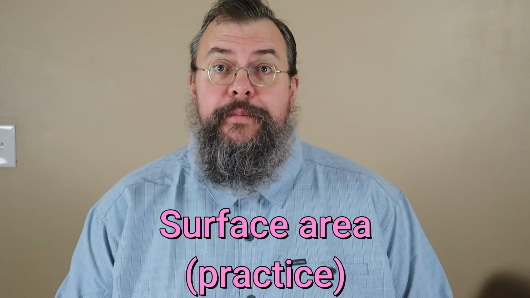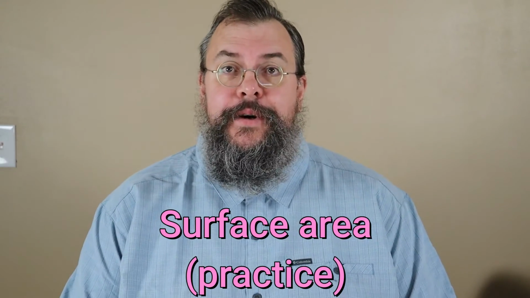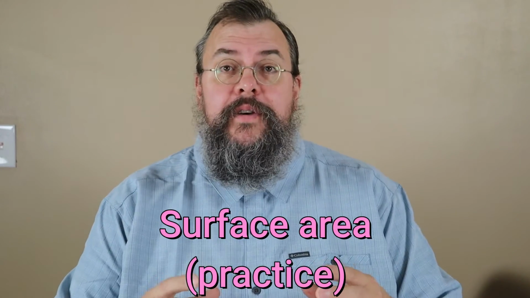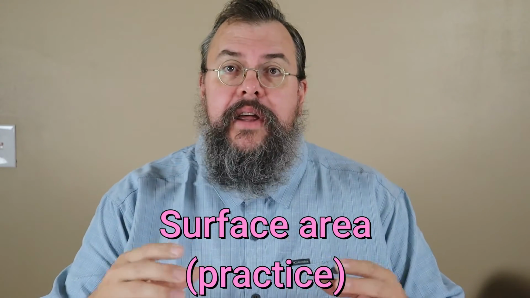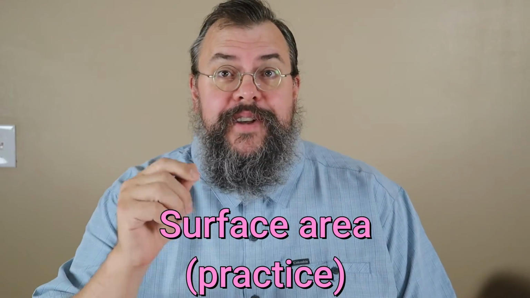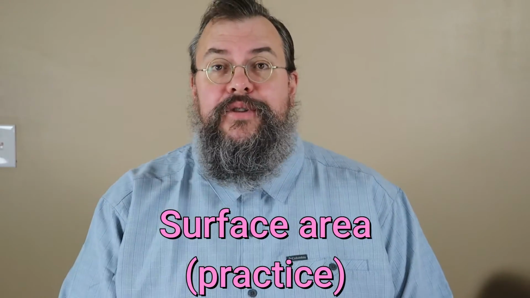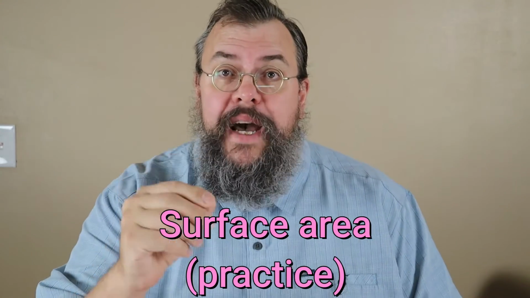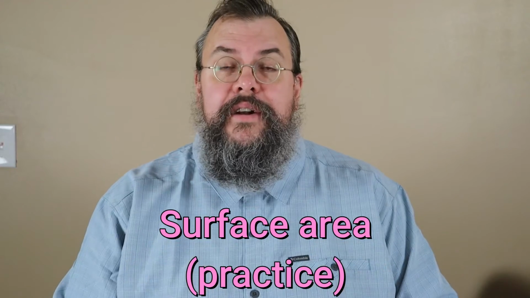Time for us to do some problems involving surface area, which once again means that we're going to have some square roots involved because surface area really ties back to length. So more practice dealing with square roots, which means time to really be careful with our algebra. Algebra is so important, and the way we get good is we do practice.